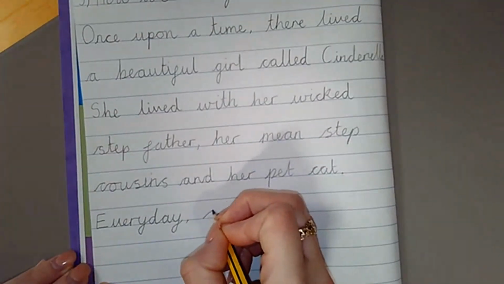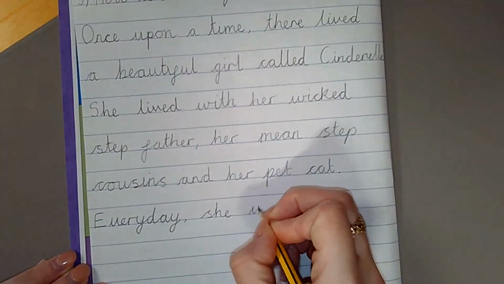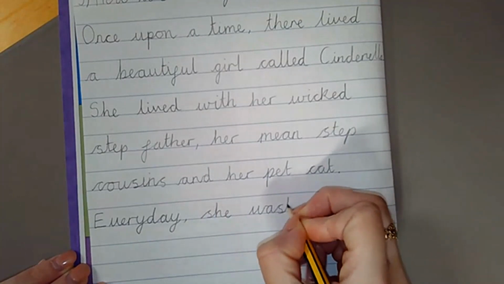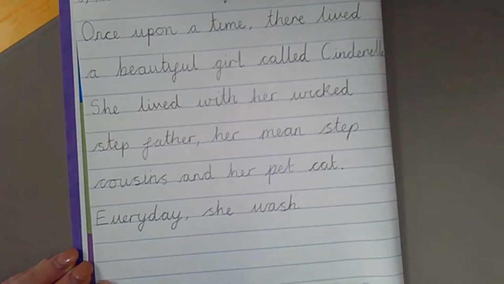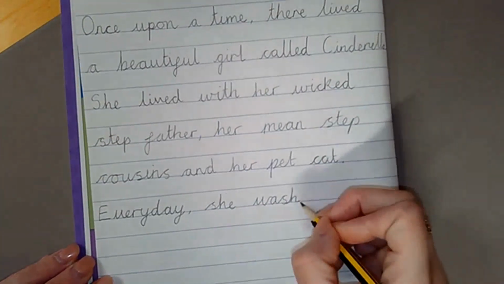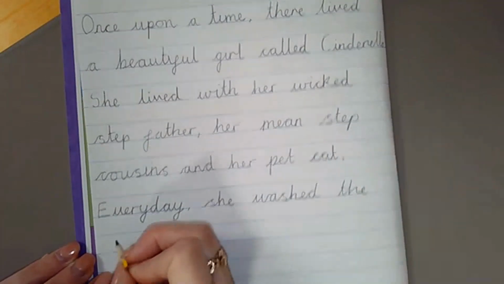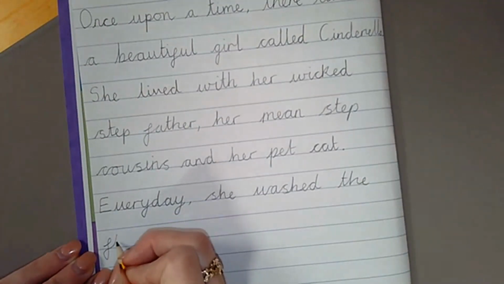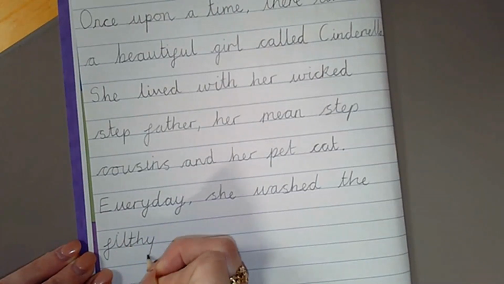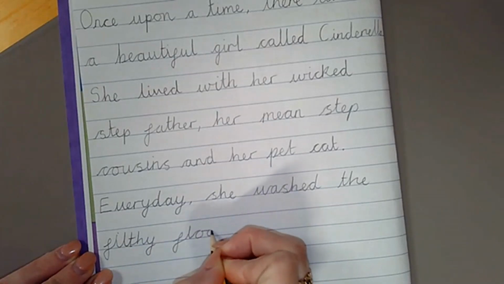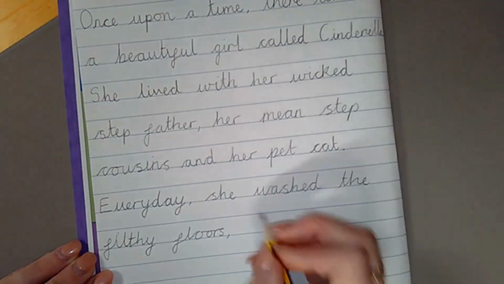Every day she washed the floors. Now I wouldn't just say wash the floors because it happened in the past. So I'm going to use washed the floors, the filthy floors, the filthy, comma, okay, because I'm listing, I need that punctuation, a comma.